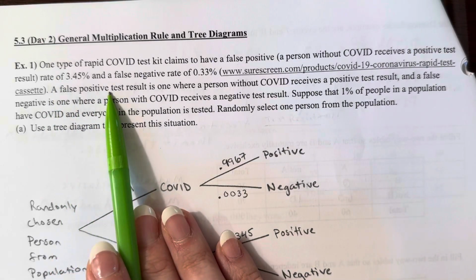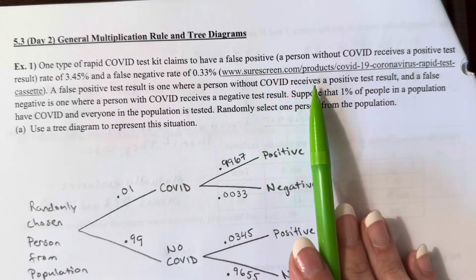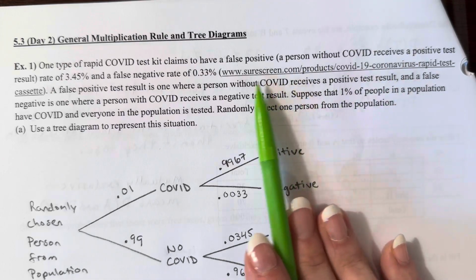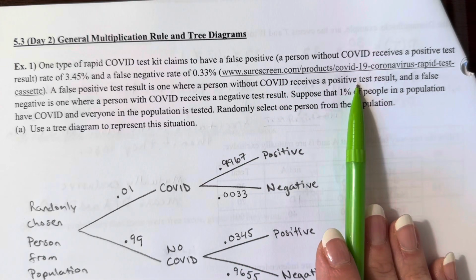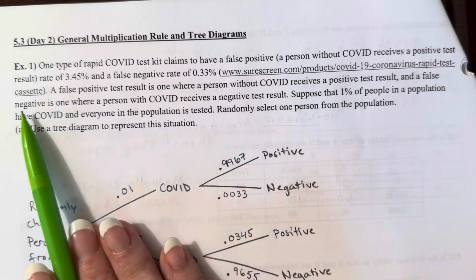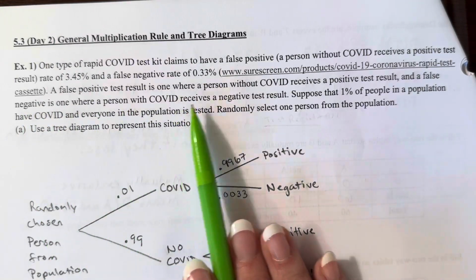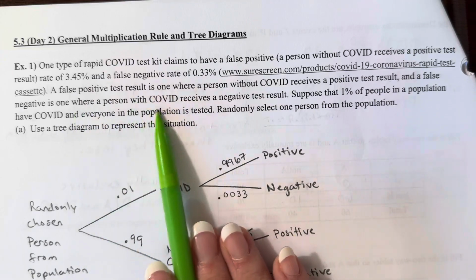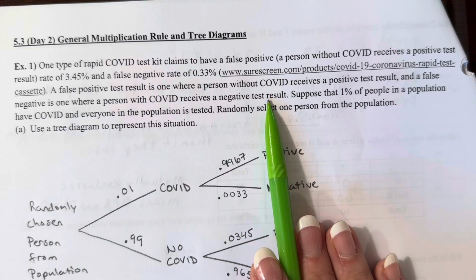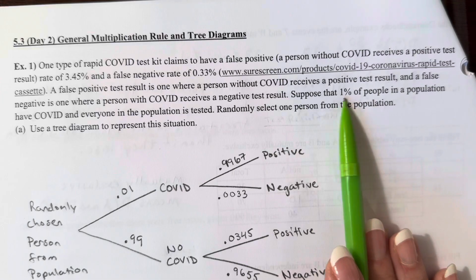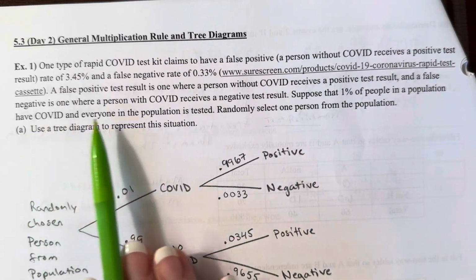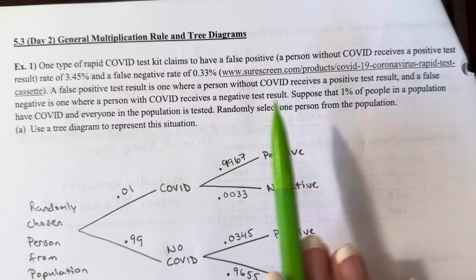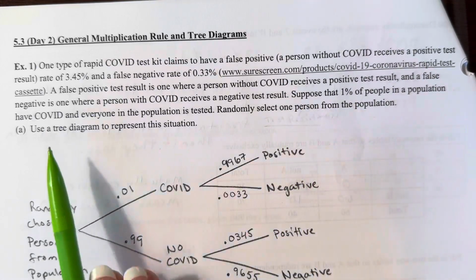A false positive test result is one where a person without COVID receives a positive test result. So you know the person doesn't have COVID, but they tested positive anyway. A false negative is one where a person with COVID receives a negative test result. So you know that they have COVID, but their test result was negative. Suppose that 1% of people in a population have COVID and everyone in the population is tested. Randomly select one person from the population.